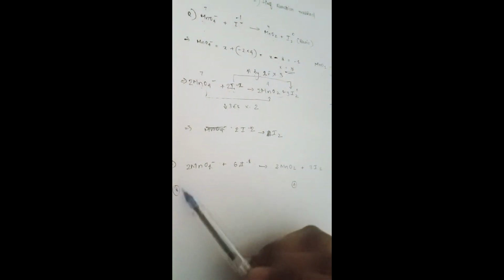So how many molecules of H2O should we add? What is the difference of oxygen on both the sides? 4, right? Here we have 8, here we have 4. 8 minus 4 is 4. So there is a decrease of 4 oxygen on the product side. So just add plus 4 H2O. Okay, so this is how you balance the oxygen. Now oxygen is balanced on both the sides.